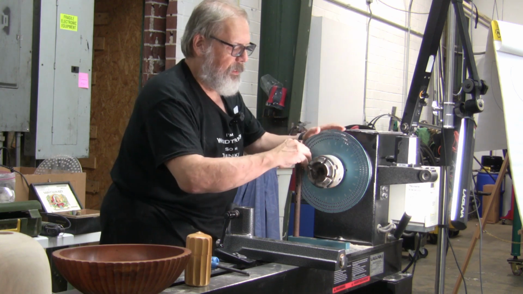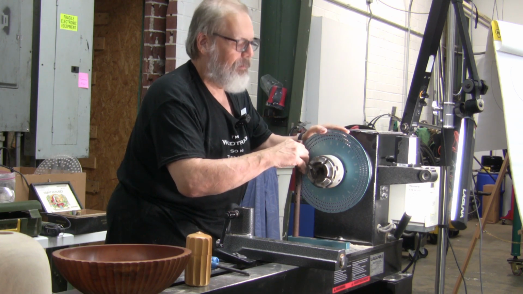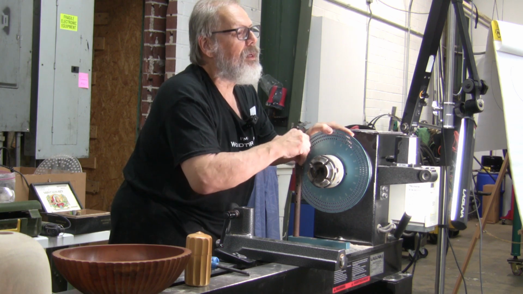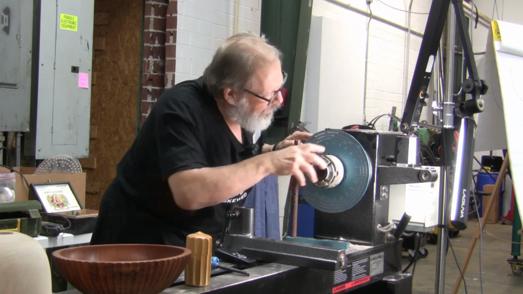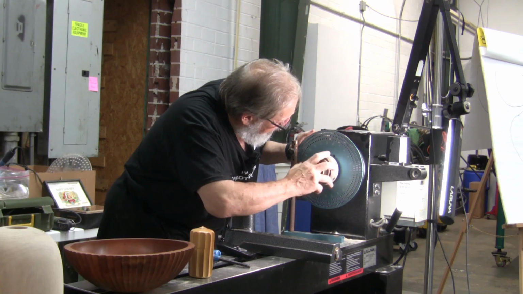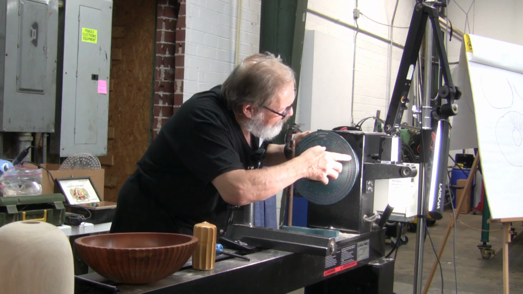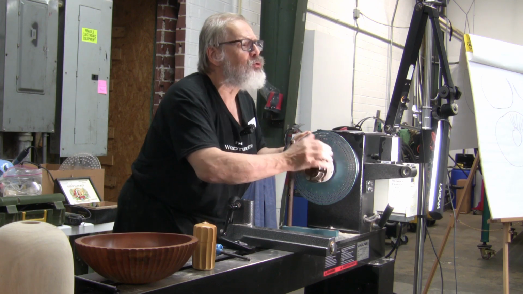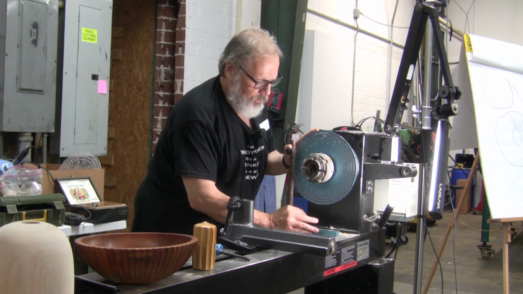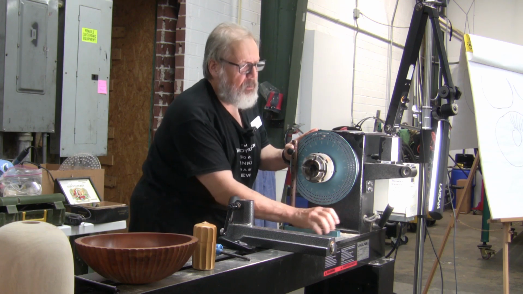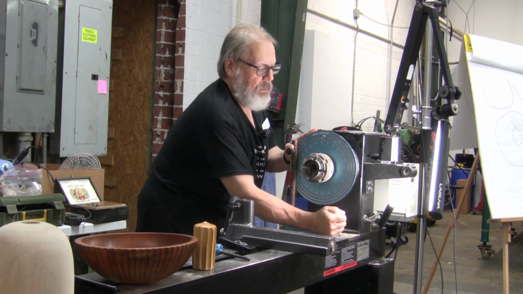The nice thing about this is I can just rock it back and go into the next hole. But it's a lot. I forget, this one is like something like 72 holes. That's more than I'm ever going to use. So I usually have to skip and do every fourth one or something like that.